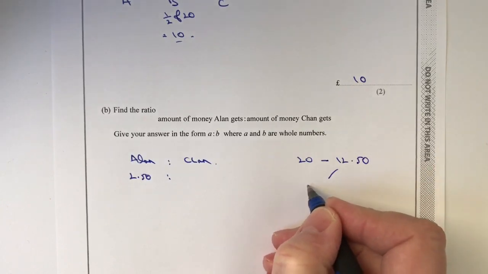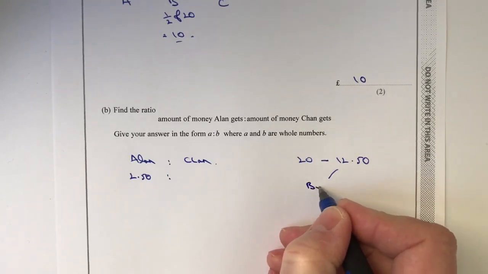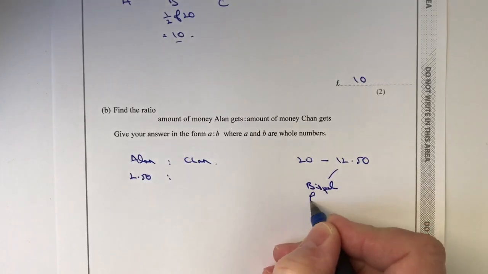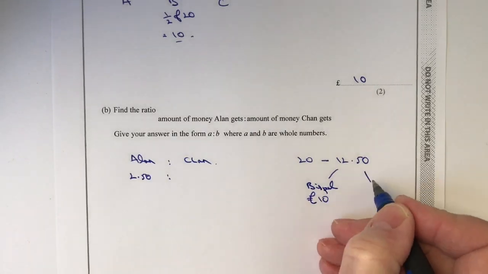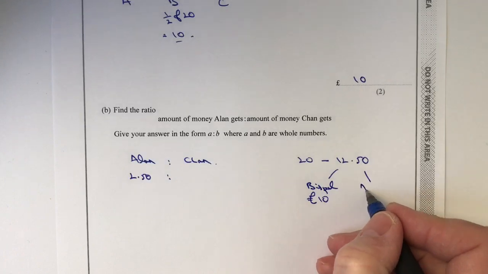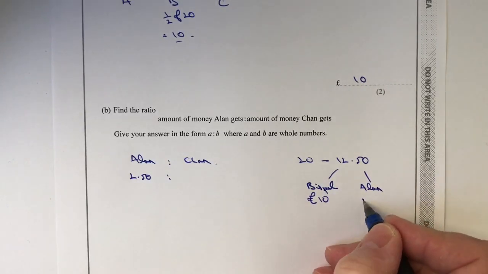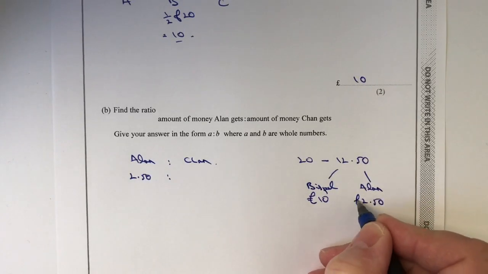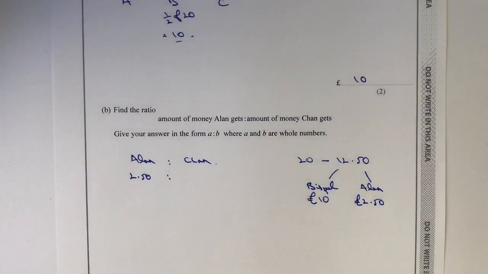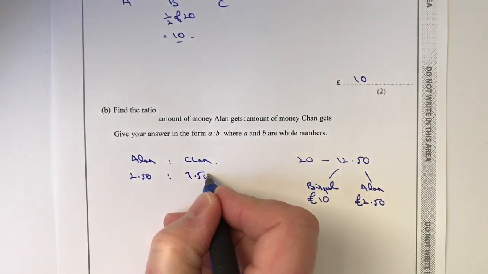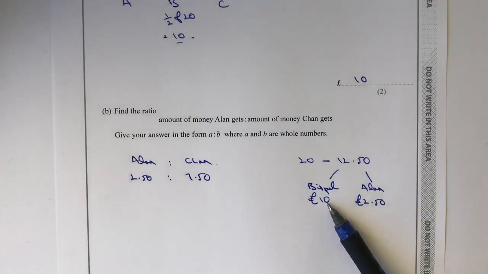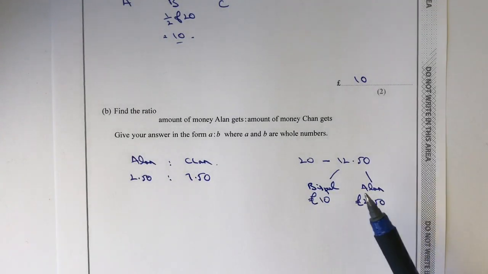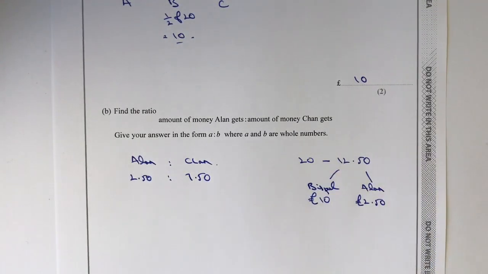The reason is that Bispa had £10 and Alan had £2.50. So it must be correct that Chan gets £7.50, which is that plus that, taken away from £20.